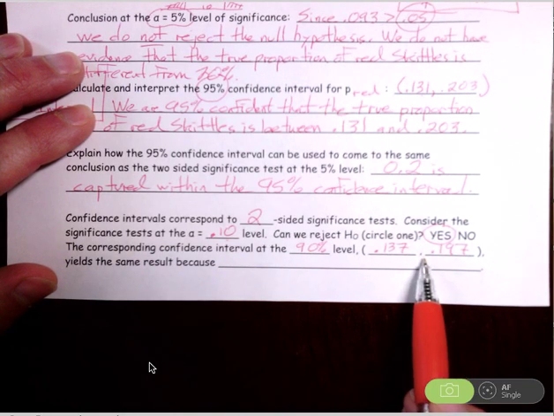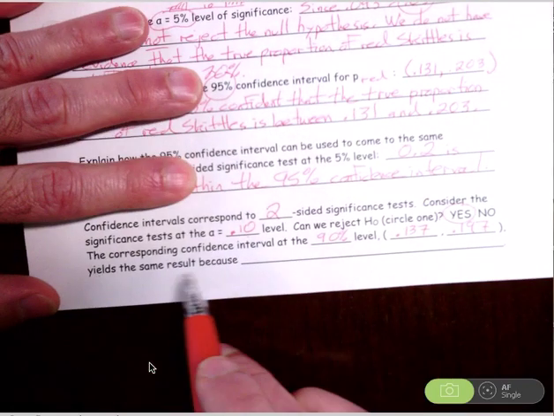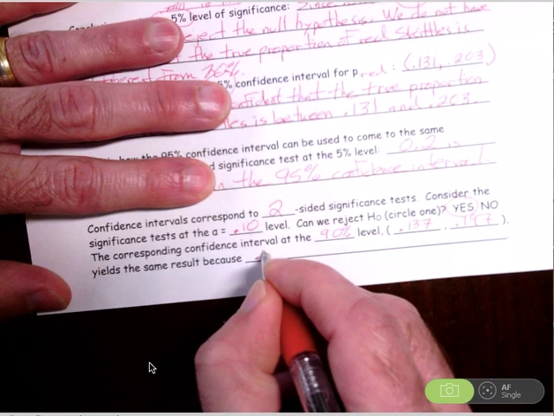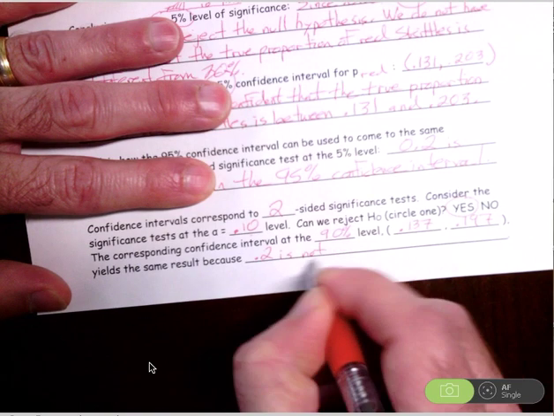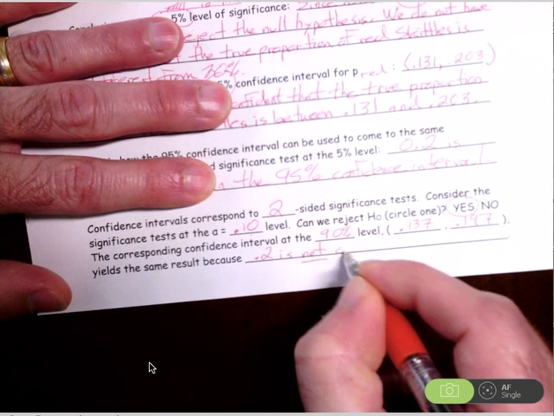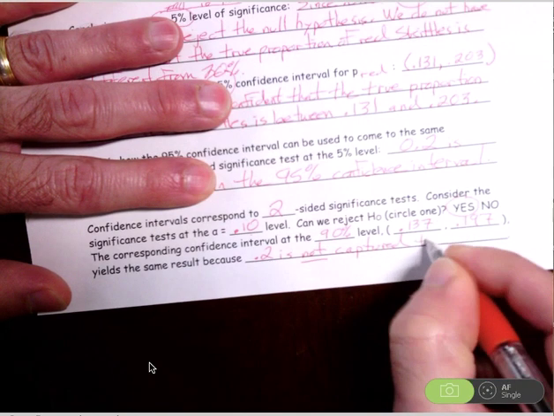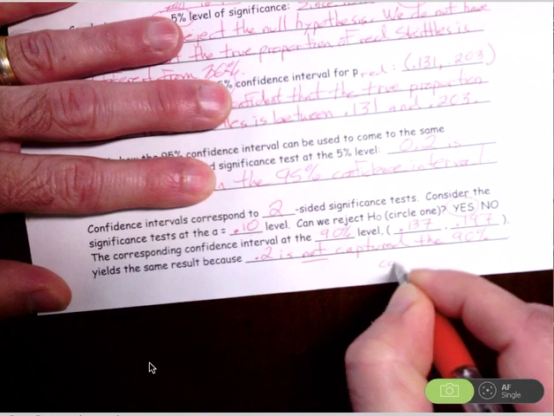This interval suggests then that we have evidence that the real proportion of red Skittles is different from 0.2. This yields the same result because we rejected the 0.2. The 0.2 is not captured. It's not in the 90% confidence interval.